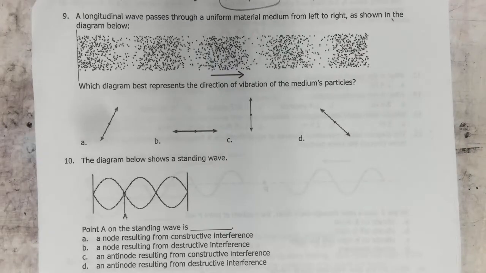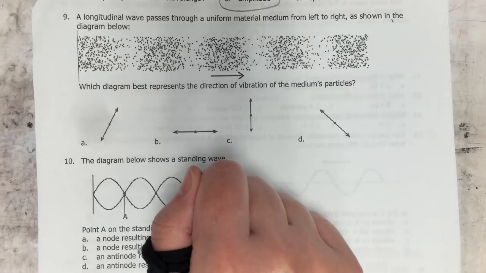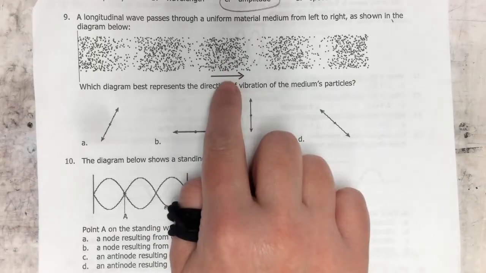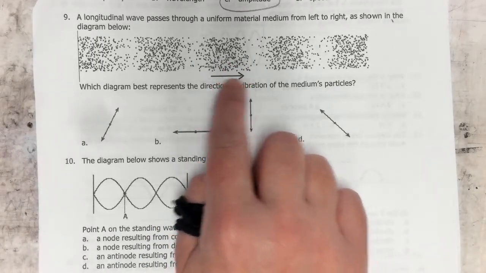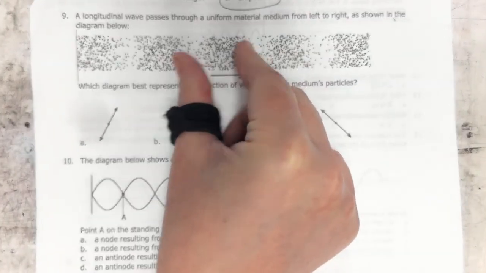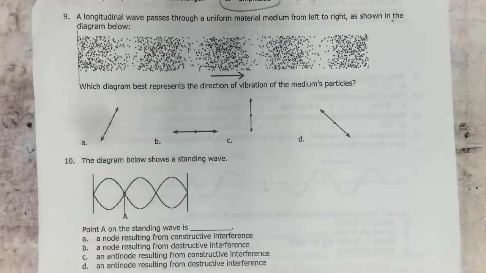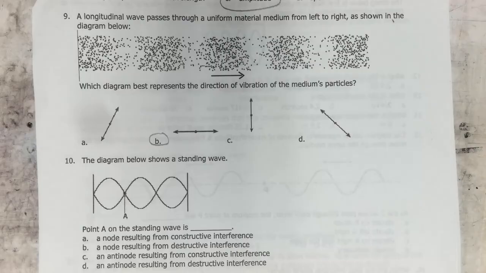Number 9 says a longitudinal wave passes through a uniform material medium from left to right as shown in the diagram below. Which diagram best represents the direction of vibration of the medium's particles? So this is longitudinal. The particles in the medium of a longitudinal wave vibrate in a direction parallel to the direction of propagation, which means all of these particles are along this axis here. They're going to be moving back and forth. It's a compression wave, so you have them move into areas of compression and then they move away, and you have areas of rarefaction. And so this is going to be B for number 9. That would be the direction that the particles of the medium move.